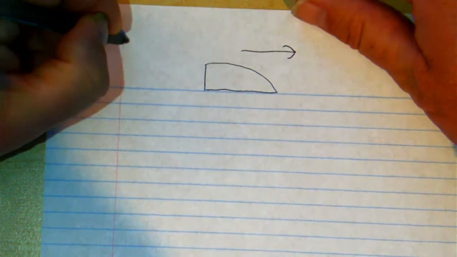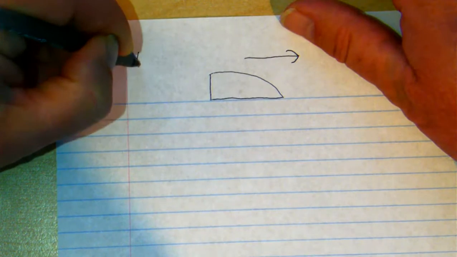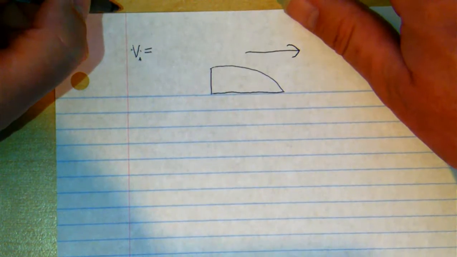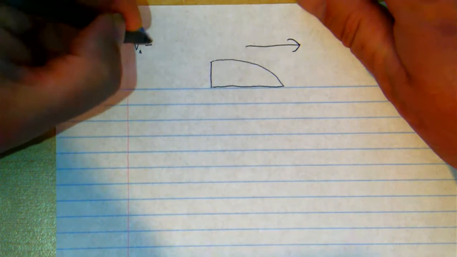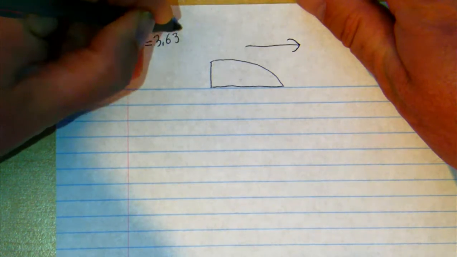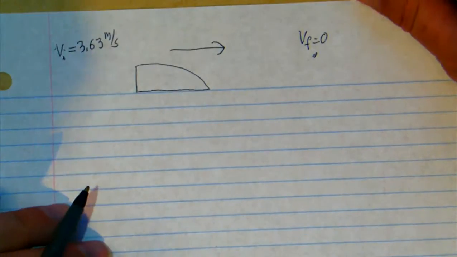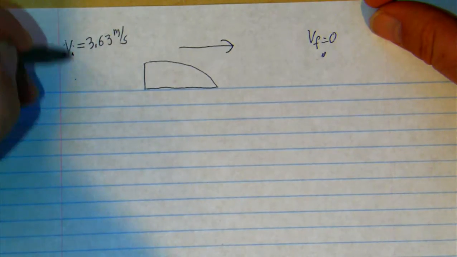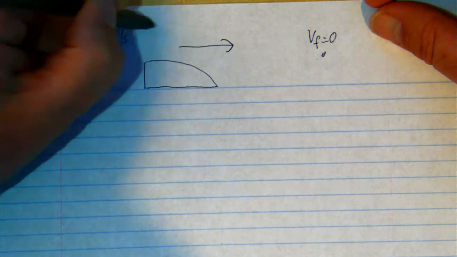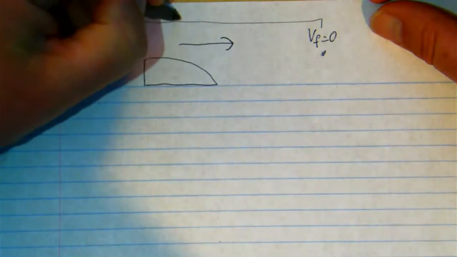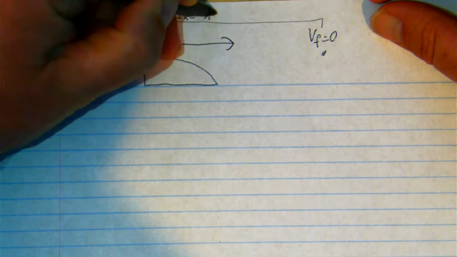It starts off initially, I hope you'll just accept the value, that it was moving at 3.63 meters per second. And when it stopped sliding, its final velocity was 0. The distance that it traveled was 390 centimeters, which is 3.90 meters.